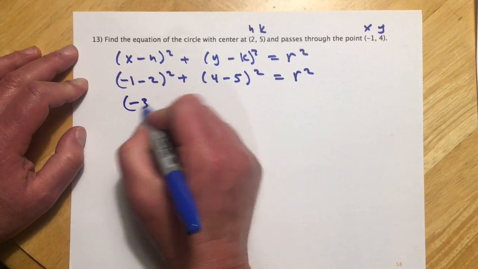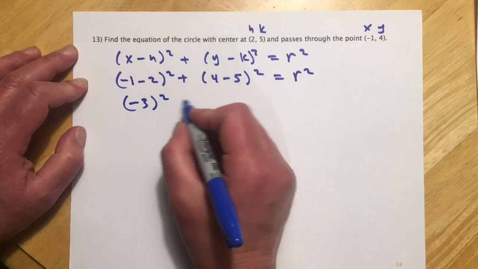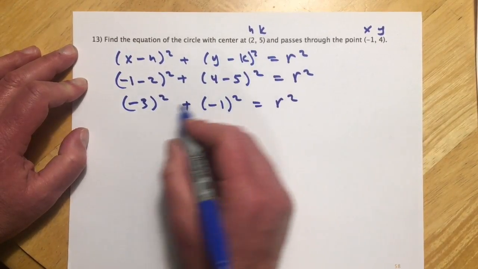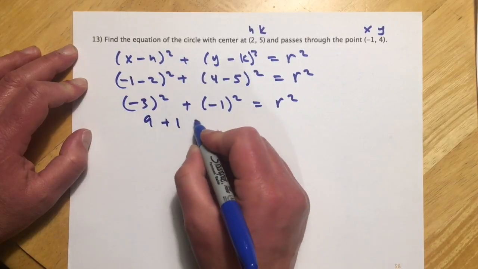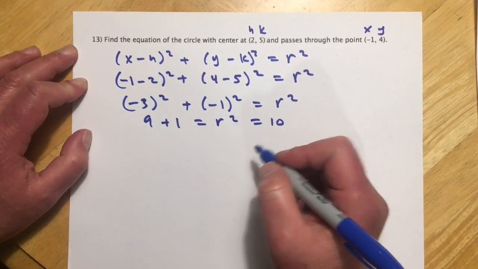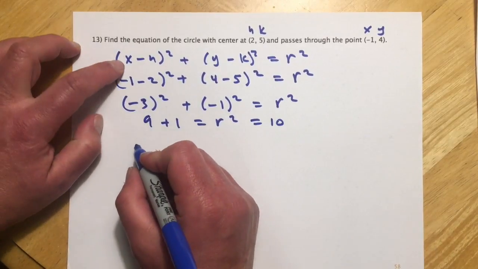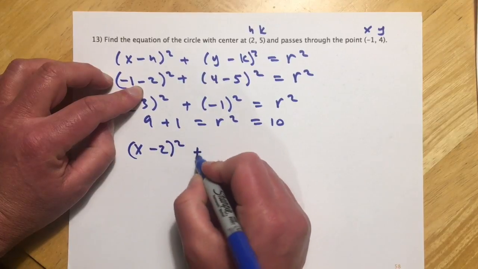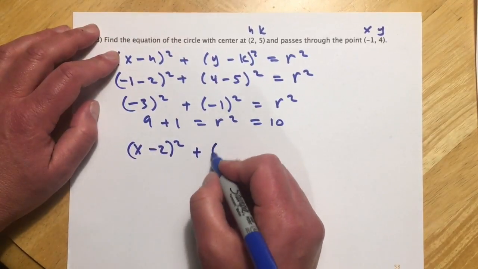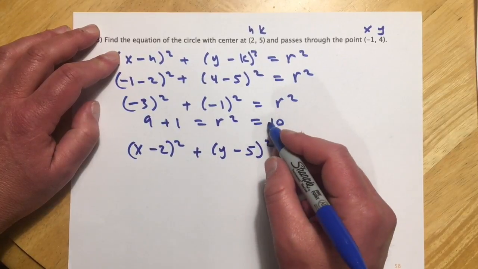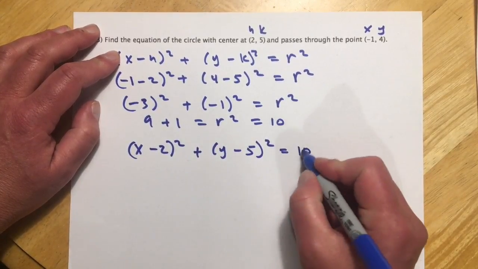So that'll be -3 squared plus -1 squared equals r squared. So 9 plus 1 equals r squared, or r squared equals 10. So then my equation is just going to be x minus 2 squared plus y minus 5 squared equals 10, and 10 is the r squared, so I don't need to square it.